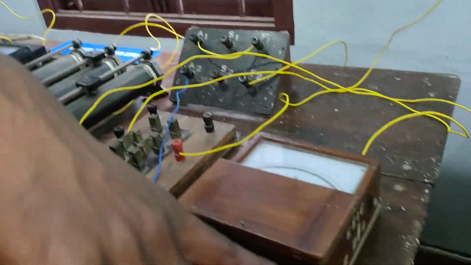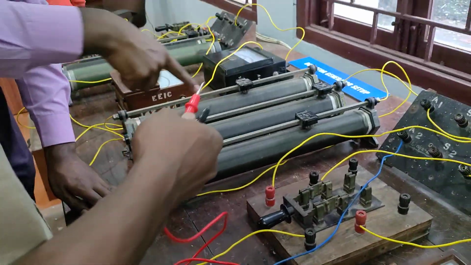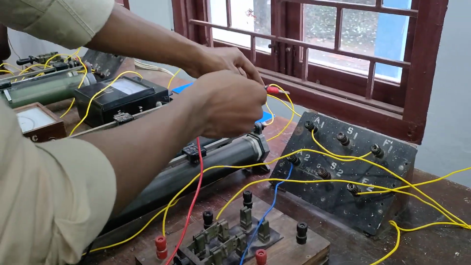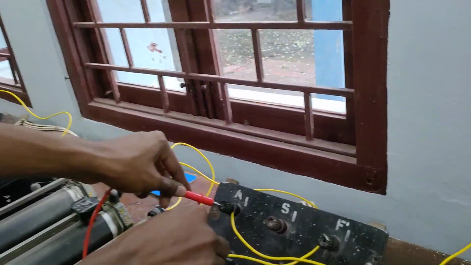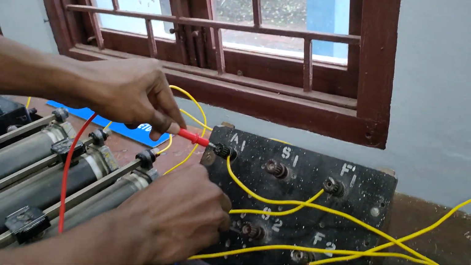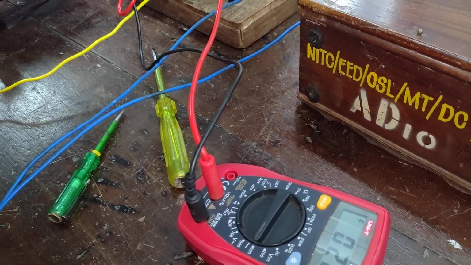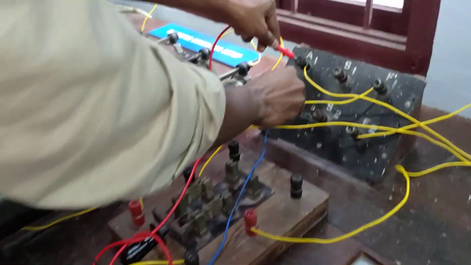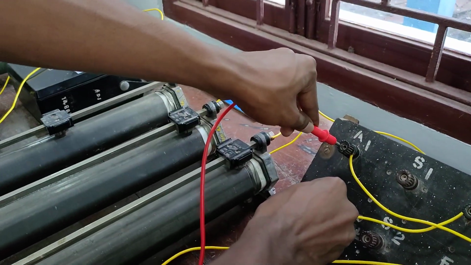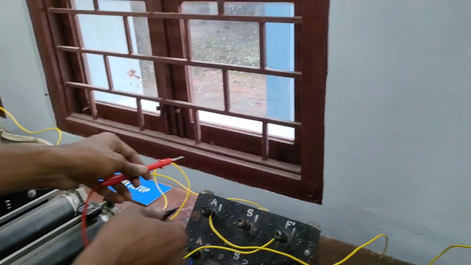Loading off. I'll check the voltage. Don't hold me here. Please show me why. No, this is the place. It's up.